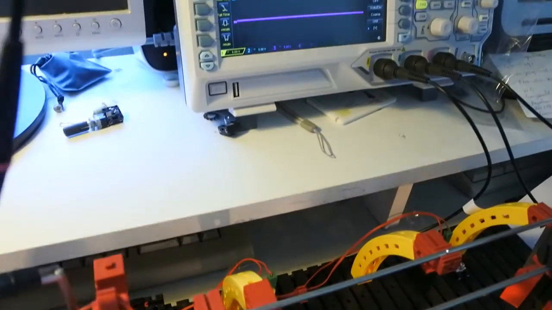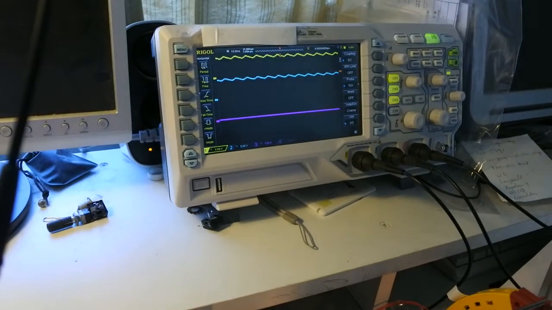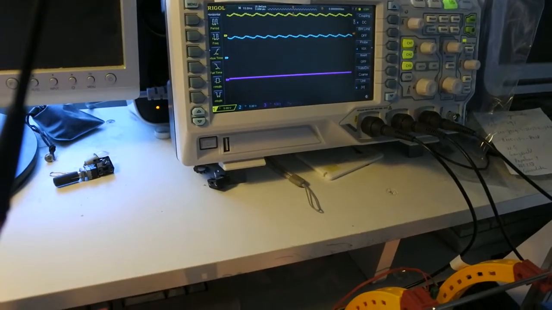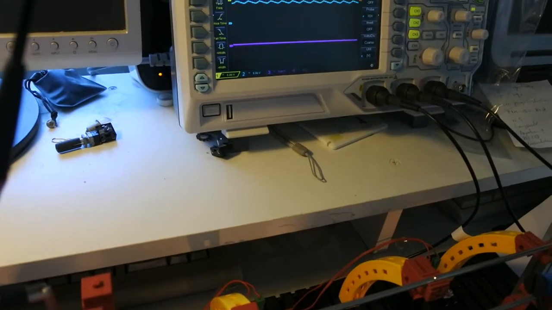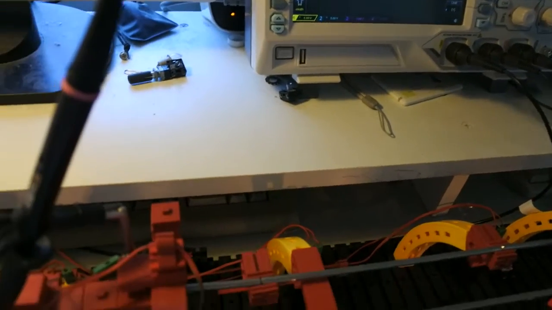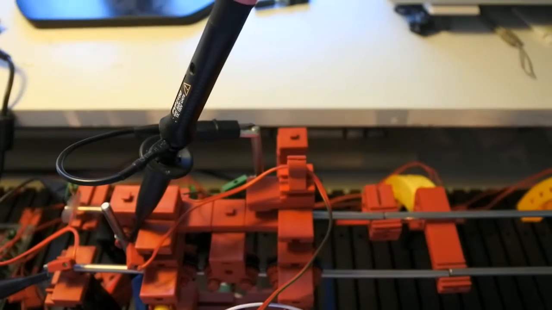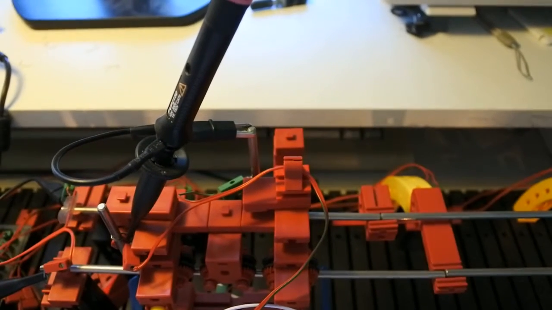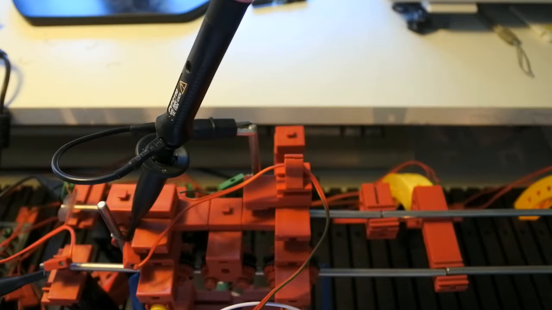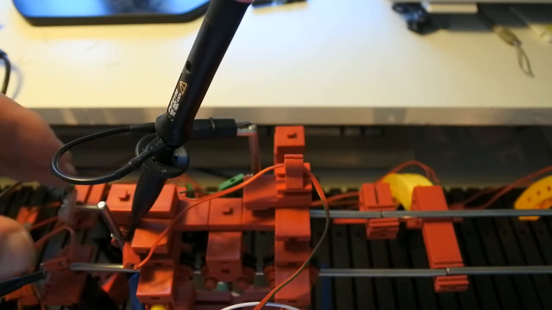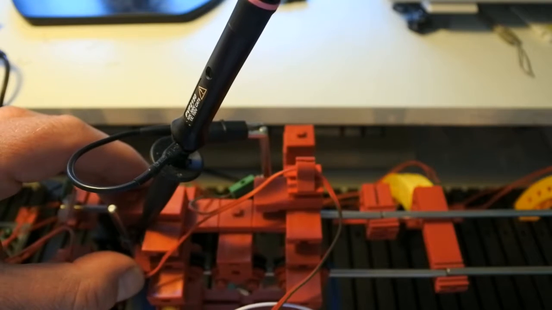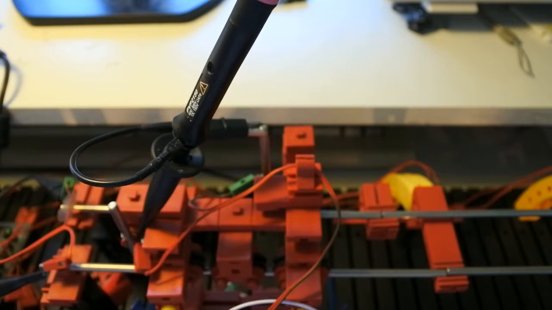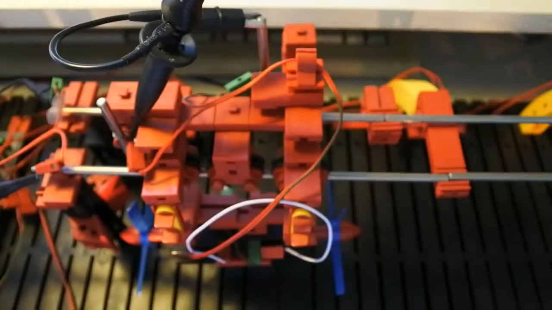Alright, that didn't go too well. I do see some signals here, but also that the probe connected to the carriage is not detecting anything. So let me readjust the camera.